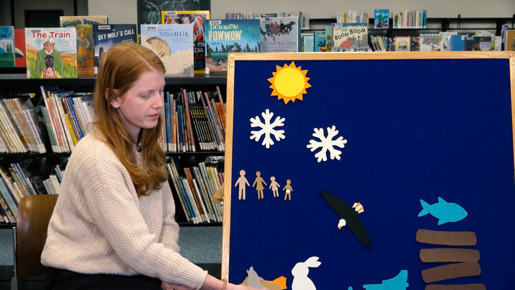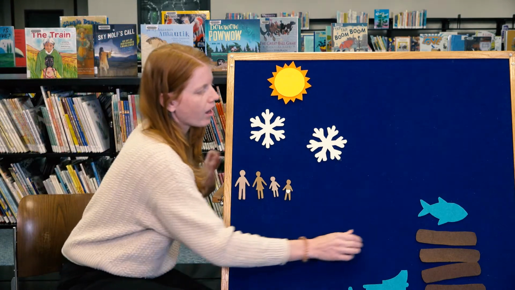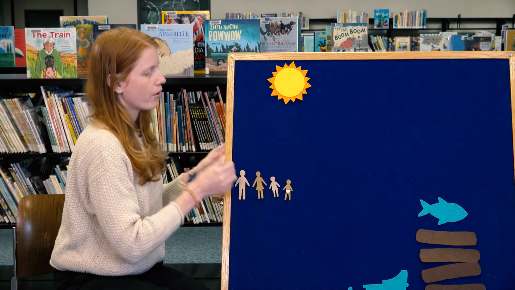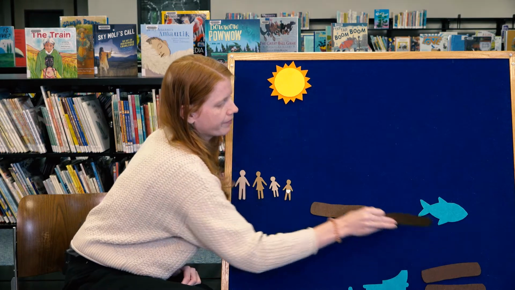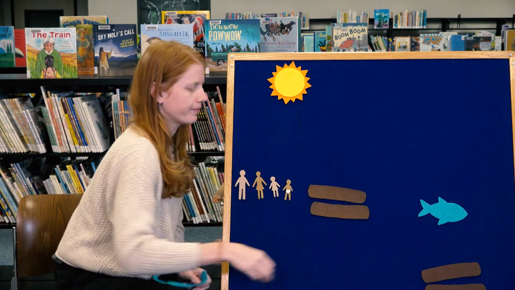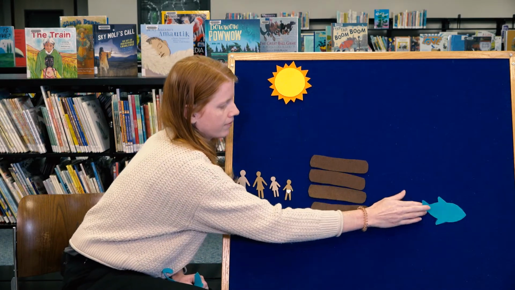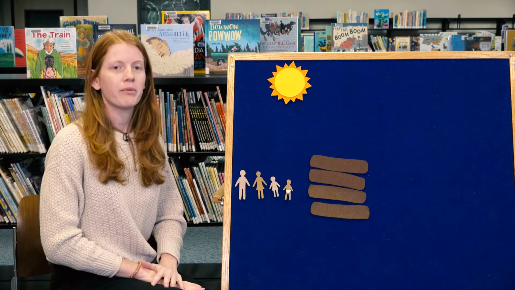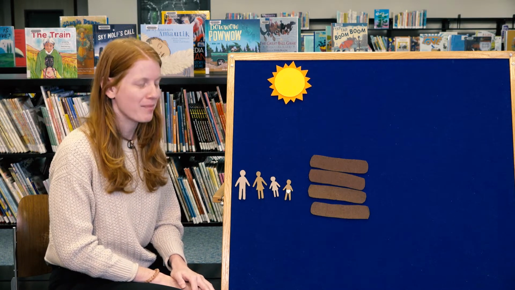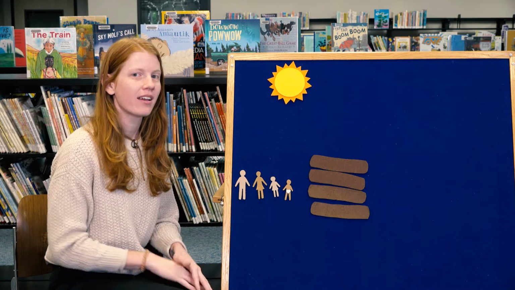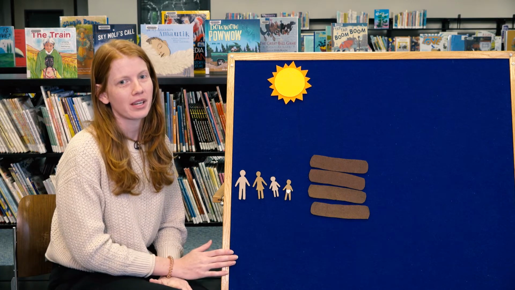All the animals left, back to their homes. The family had finally gotten to their new warm home, their new destination, and they rebuilt their home with their 4 cedar logs. And the family was so very thankful that the animals were there to protect them, and they were so happy to be reunited as a family of 4 again. Thank you so much for listening to my story.